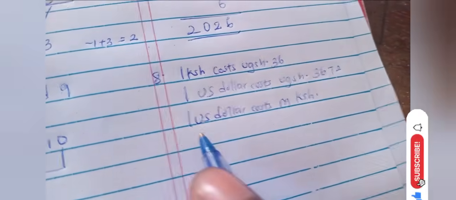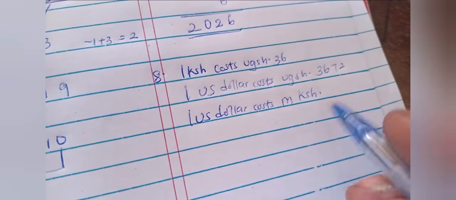They just want you to convert 1 US dollar to Kenyan shilling.